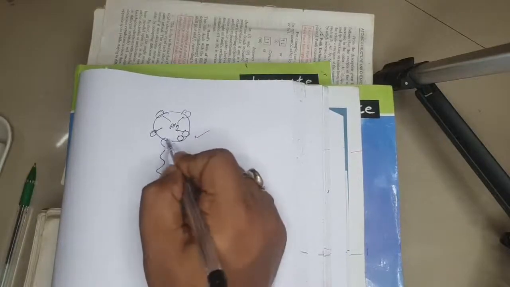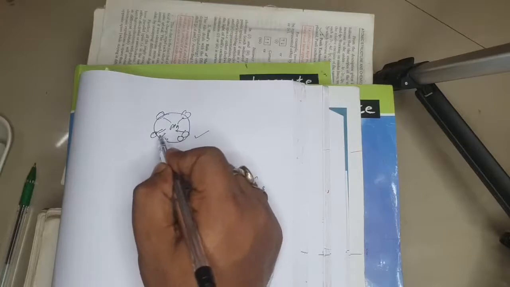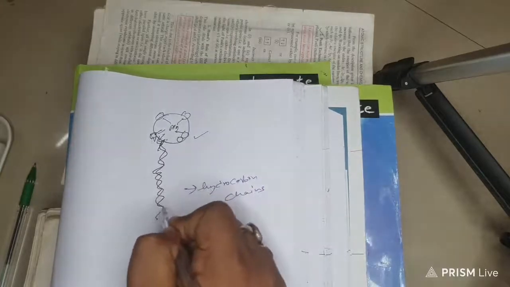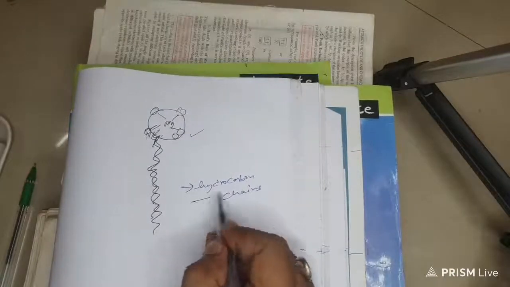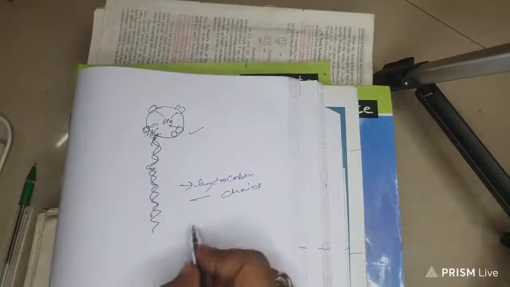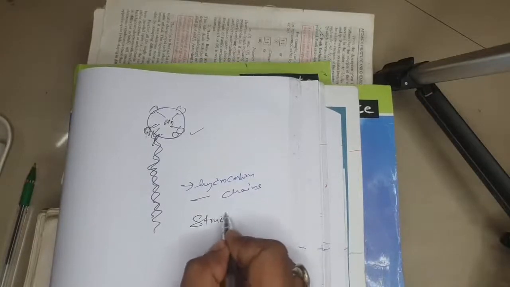Here two rings are there, and from the fifth ring, the tail comes down, which is a hydrocarbon chain. So this is the structure of chlorophyll.